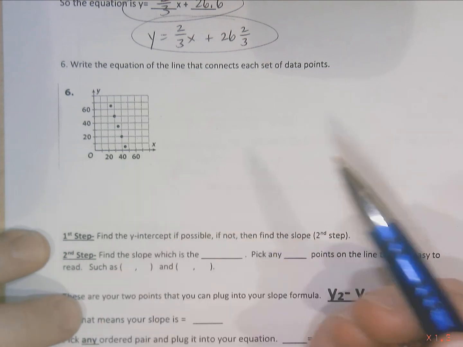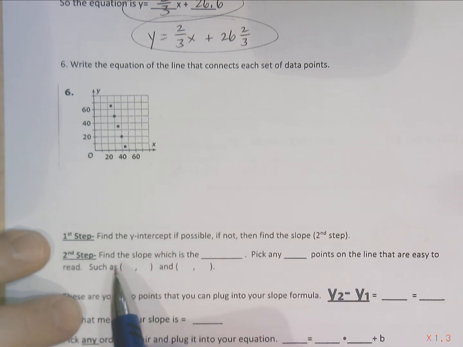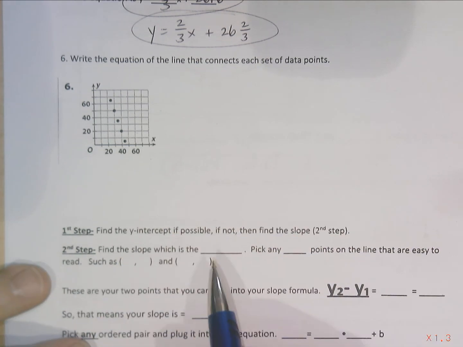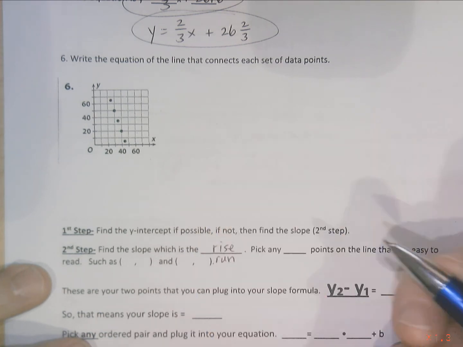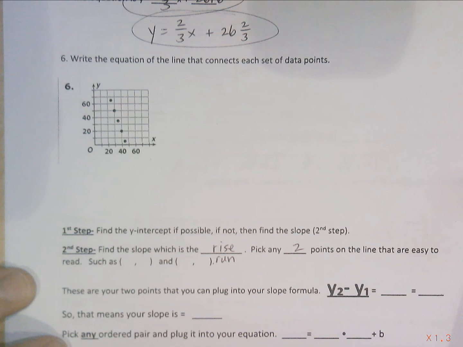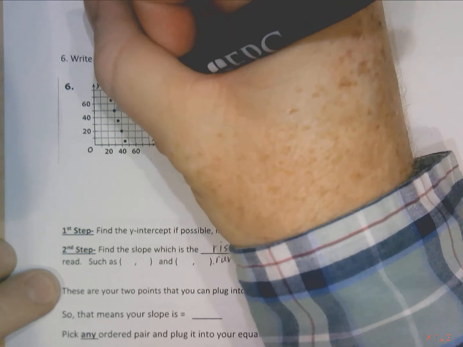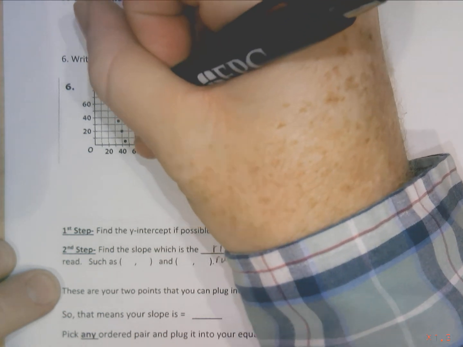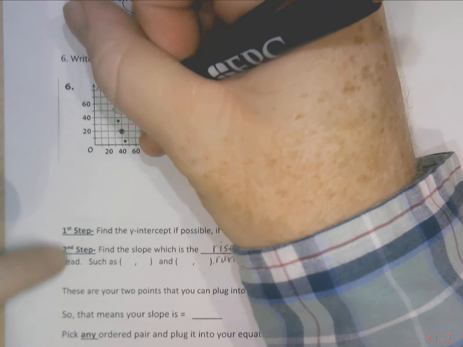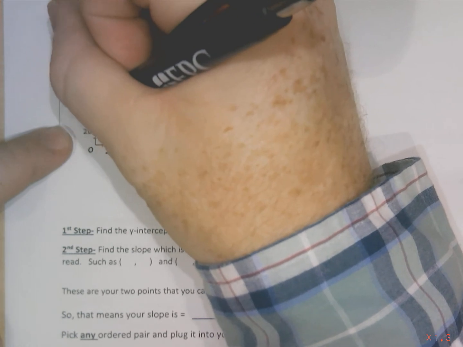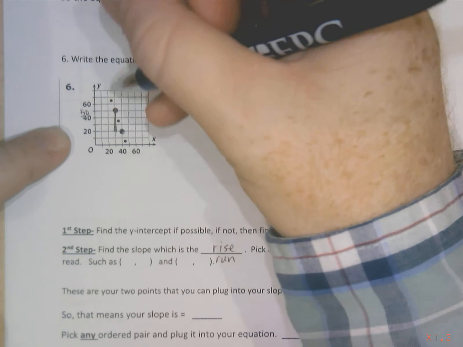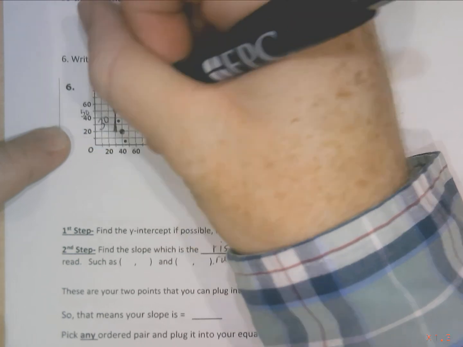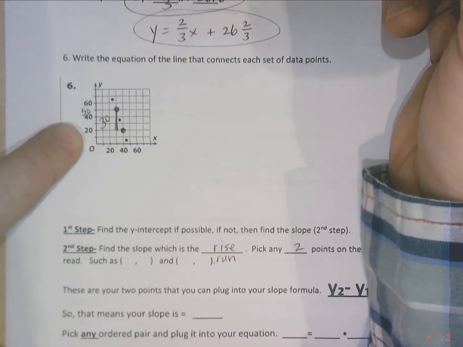So we're going to pick 2 points, so we can't find the y-intercept directly. So 2, it says find the slope, which is the rise over run. Okay, so let's pick any 2 points on the line that are easy to read. So this one's pretty easy to read, and this one's pretty easy to read. So you know it goes from 50, right? It's going from 50 all the way down to 20. So that's a drop of 30. So that's your rise. Your rise is negative 30.